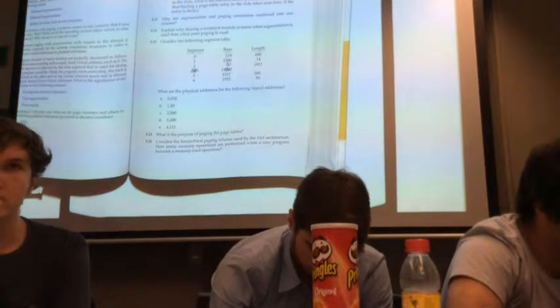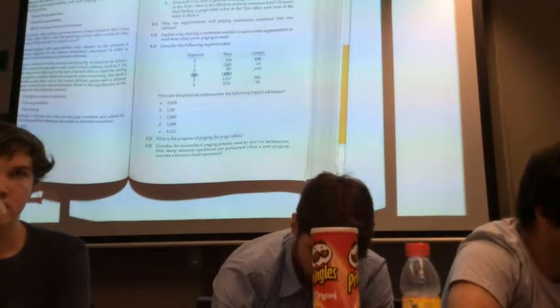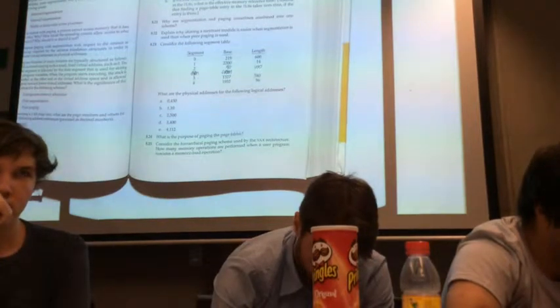And why do we do that? Why do we make things a bit more complicated? What's the advantage in doing segmented memory? It makes better use of memory, because you're only allocating the size required. Yeah.